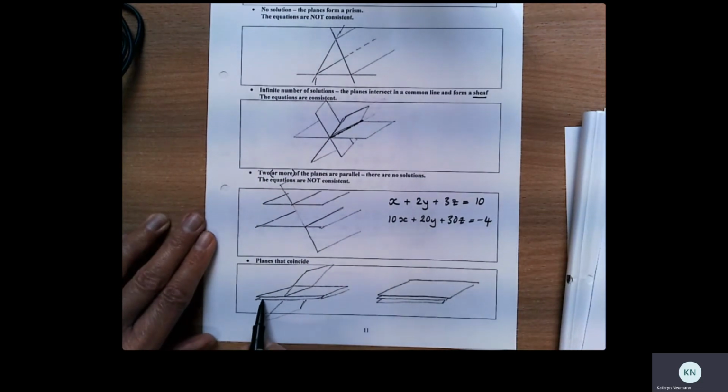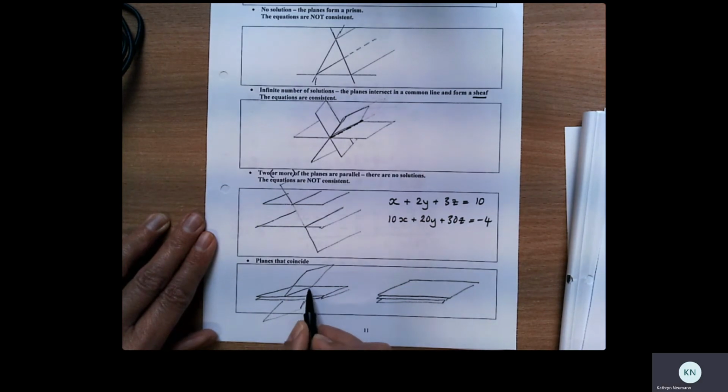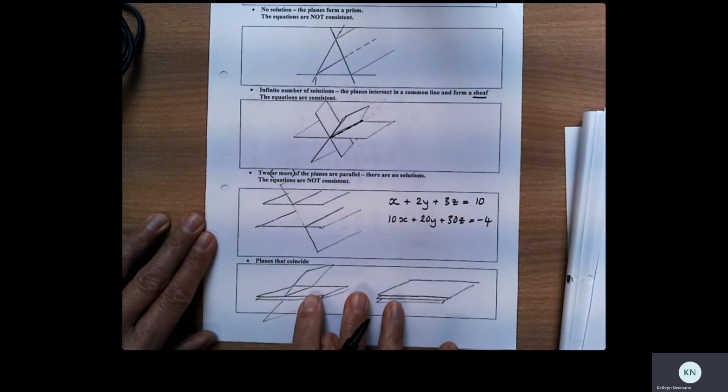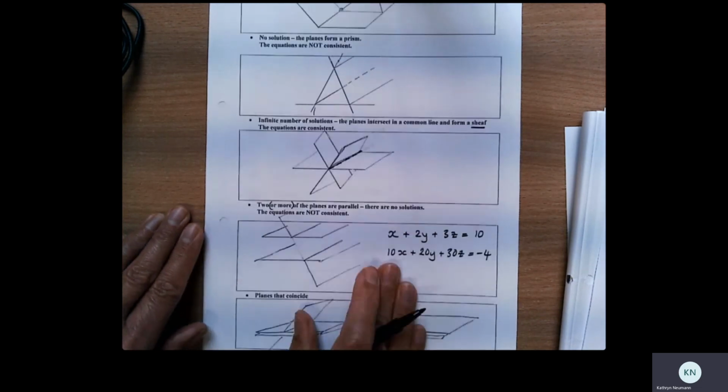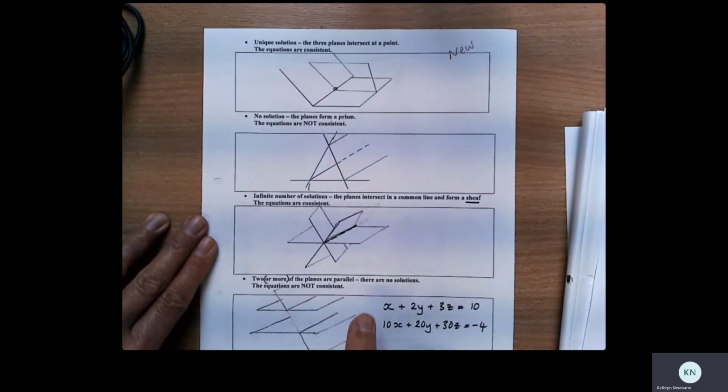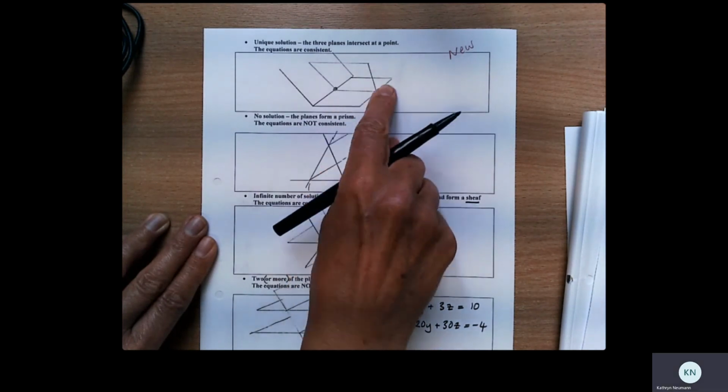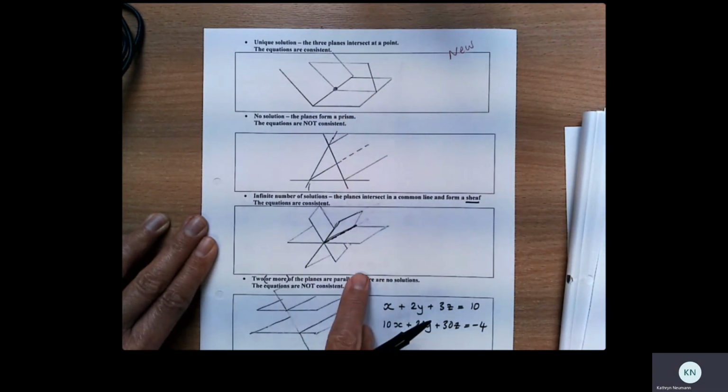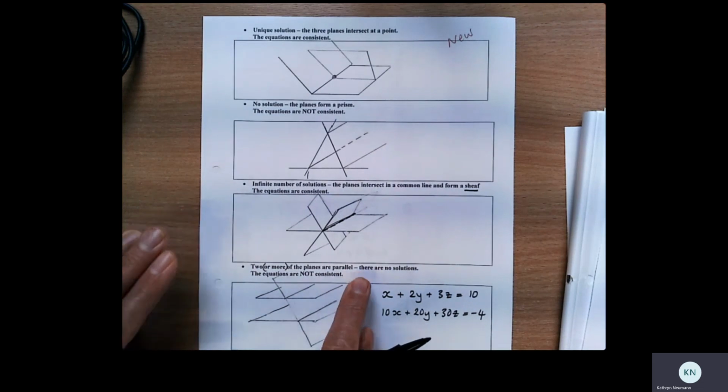So you could have two planes that are the same and one cuts them. And this would be a consistent set of equations because you will have a line that is on all of them. They could all three be the same one. These two examples don't come up very often at all, nor does this one. The main examples you need to know are the prism and the sheaf and intersecting at a point. So in the next video, we will look at how you determine which of those things is going on.